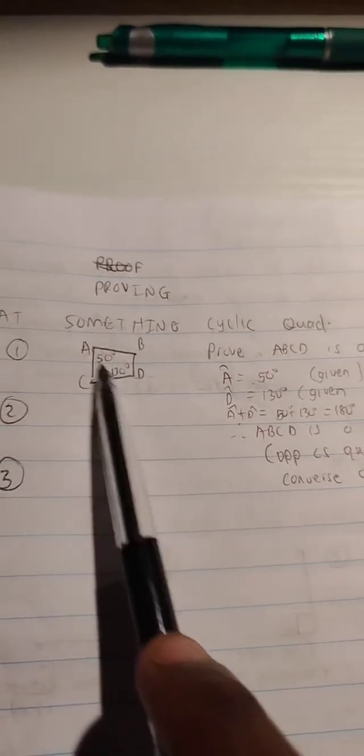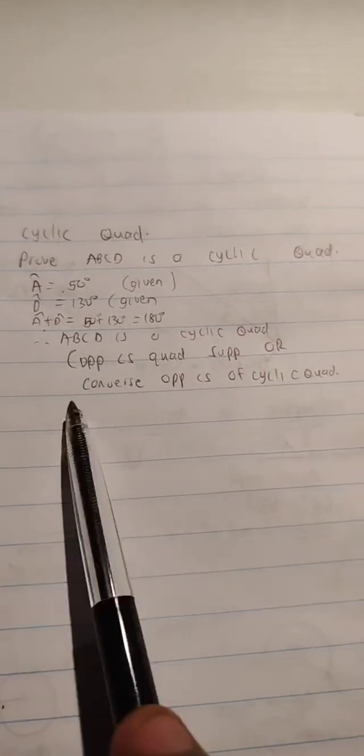Opposite angles quad supplementary, or we can say converse of opposite angles of a cyclic quad. You must choose the one you are most comfortable with. When you prove that the opposite angles of a quadrilateral add up to 180 and you conclude that ABCD is a cyclic quad, this is your reasoning. This or that would be fine.